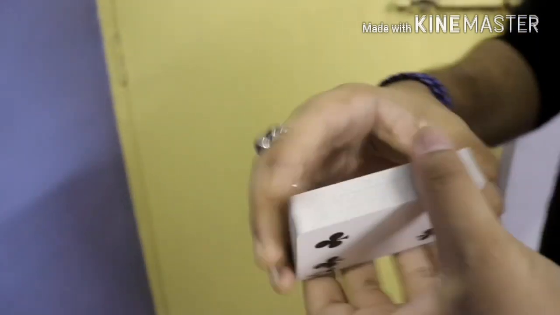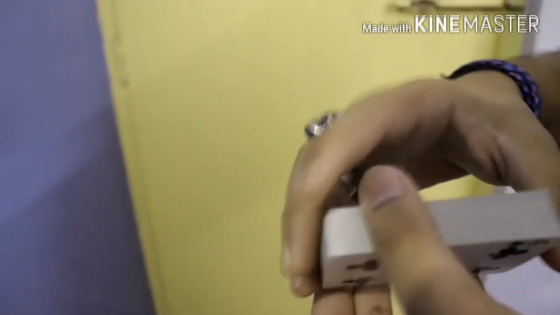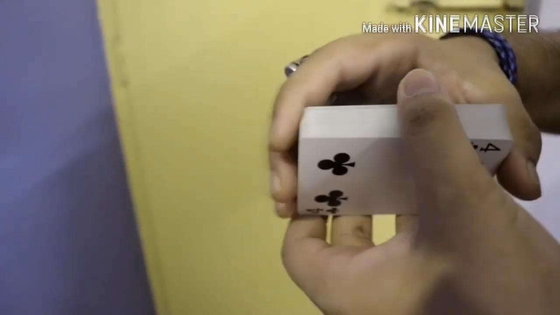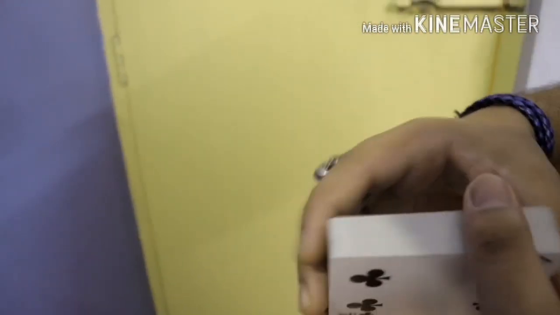Now one thing that matters very much is the quality of the cards. If you do it with any plastic coated cards, then it will be really difficult, because plastic coated cards are really thick and they will not Faro well. But if you do it with Bicycle standard decks or any type of perfectly finished cards, Bicycle standard is not ideal, but it's okay to do the Faro with this deck.